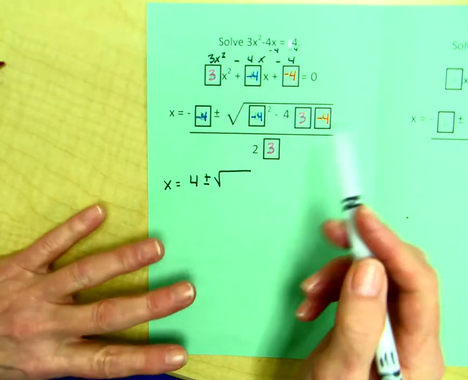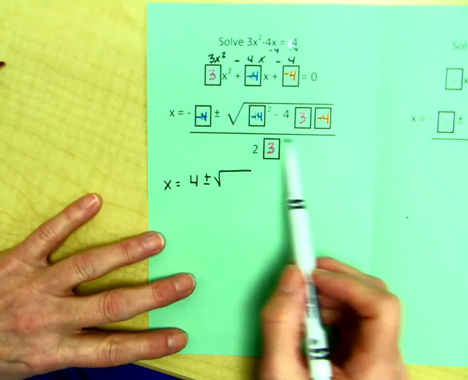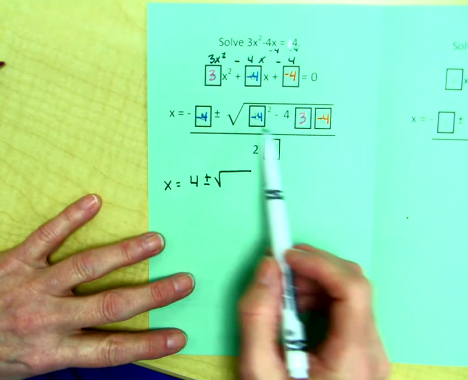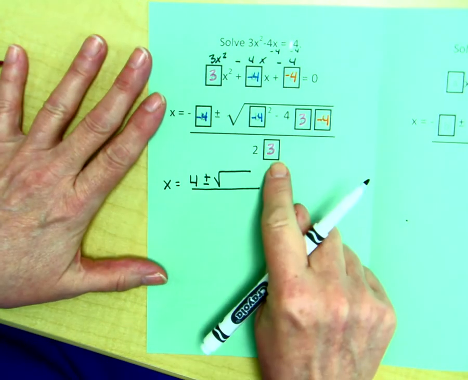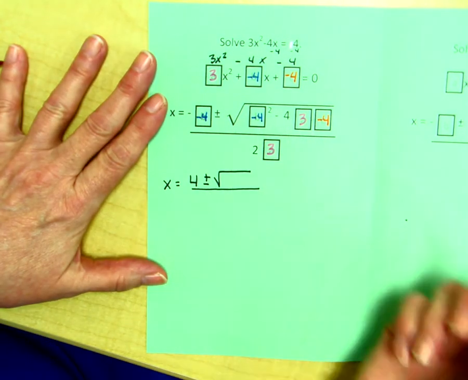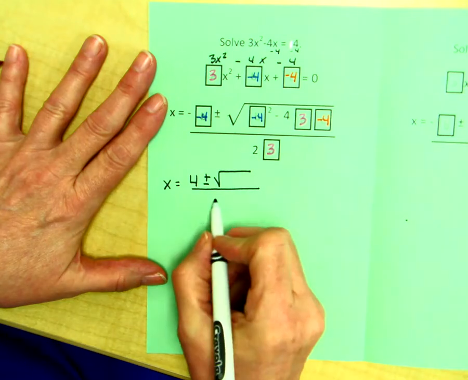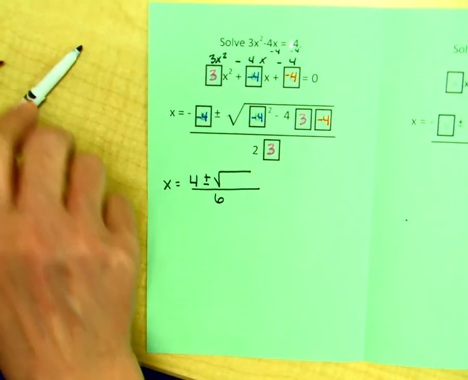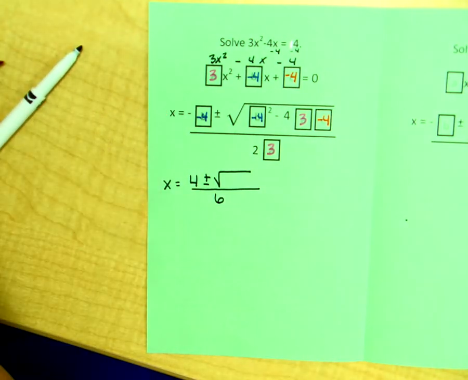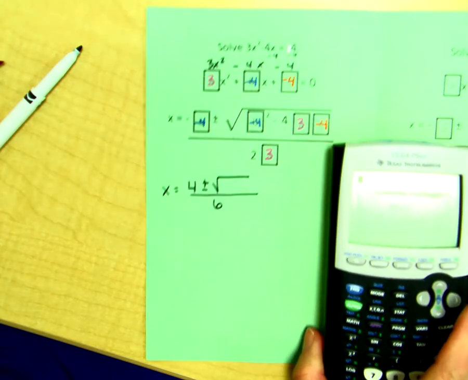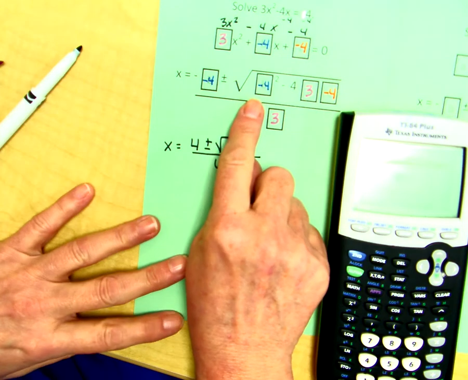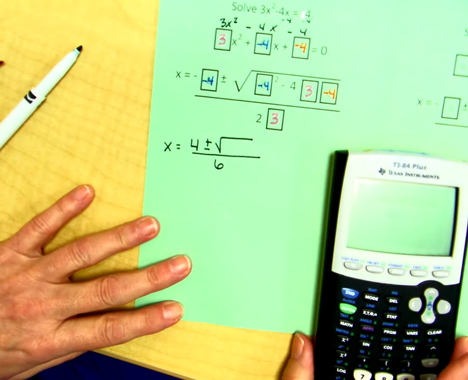Here we have our square root symbol. We're going to use the calculator to simplify what's underneath that radical sign. So we'll just go ahead and simplify the denominator first, and then we'll come back and get the calculator. 2 times 3 is 6, so our denominator is 6. So in your calculator, we're going to type in this information here.